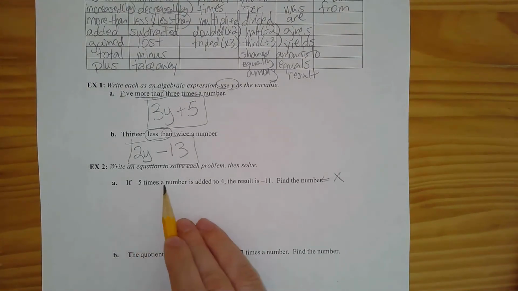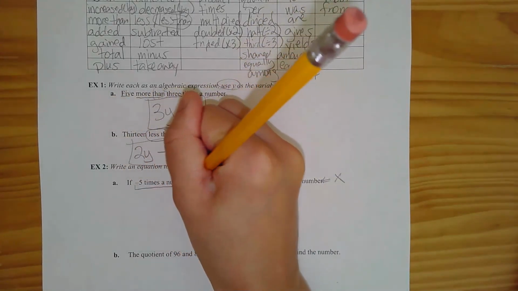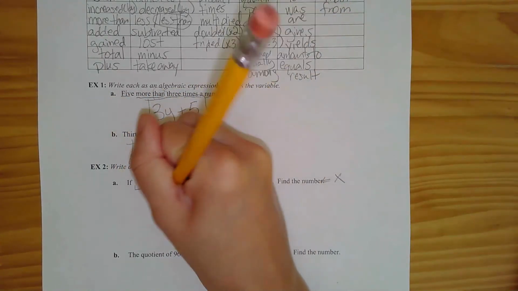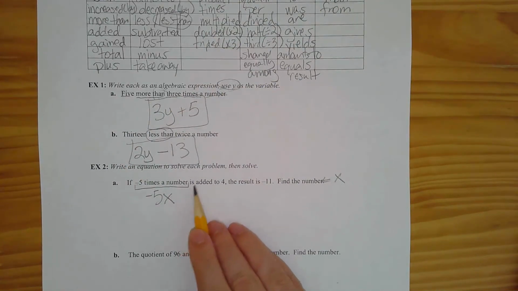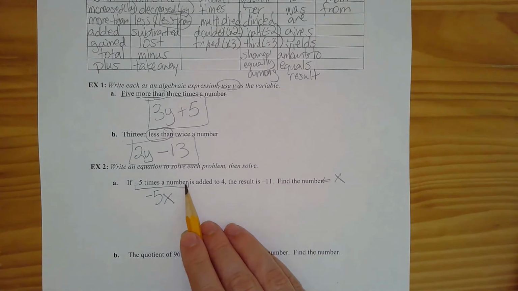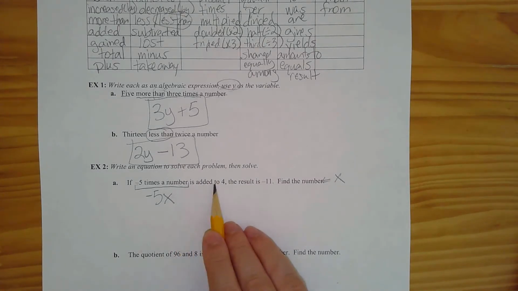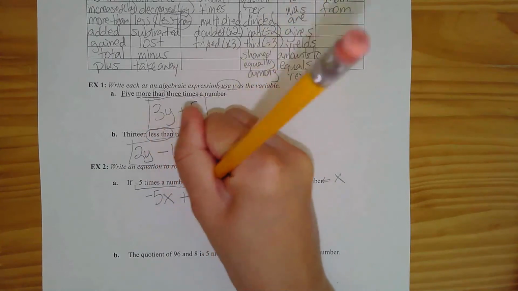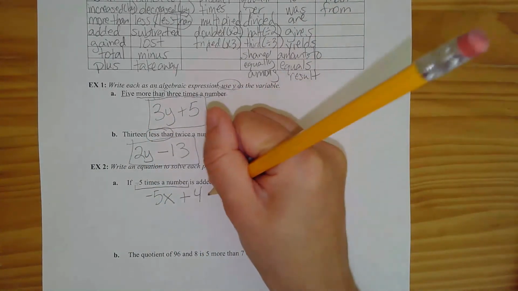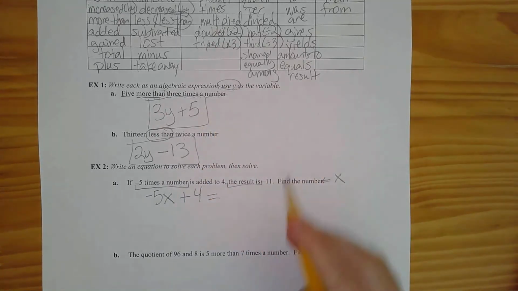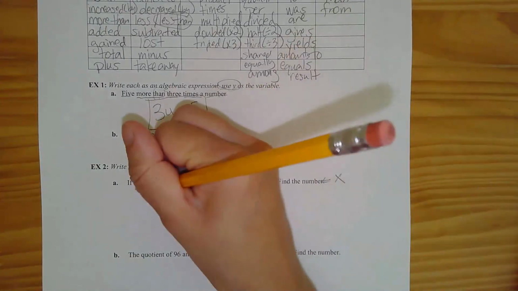If negative 5 times a number, so negative 5 times the number would be negative 5x, is added to 4, so I know there's an is, but that's not really an equal sign, it just is part of the sentence here, is added to 4, so we're going to add 4. The result is, there's our equals, negative 11. And that's our equation.